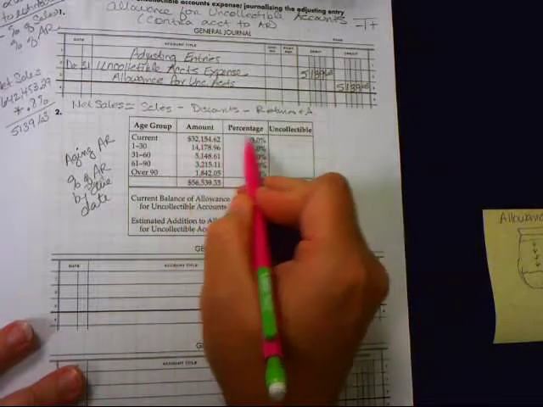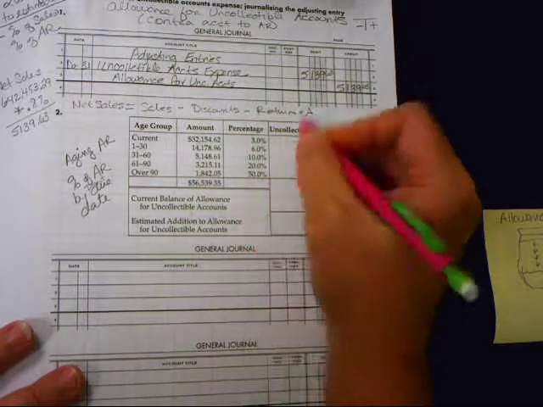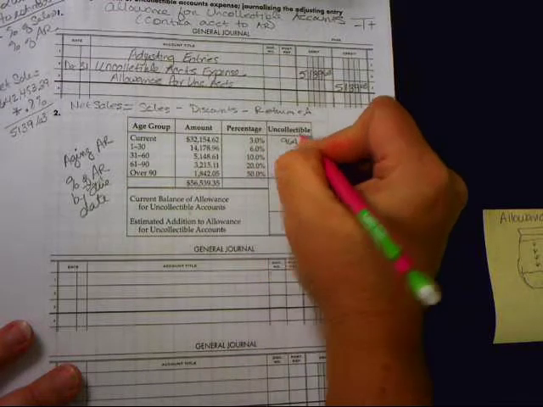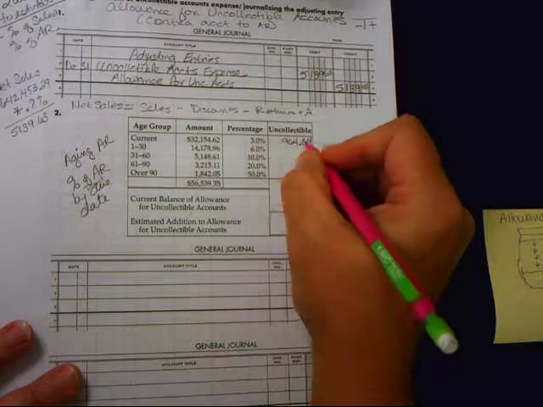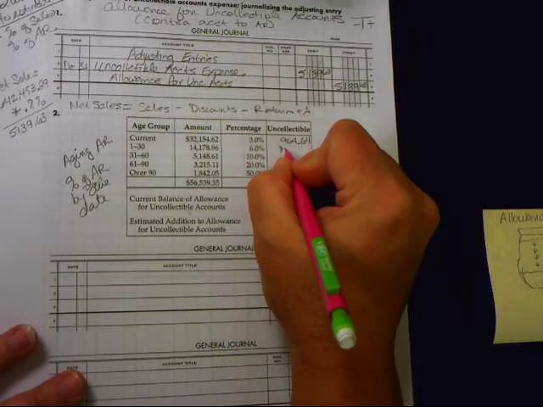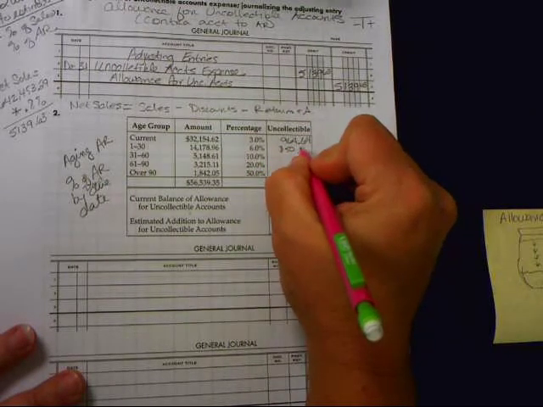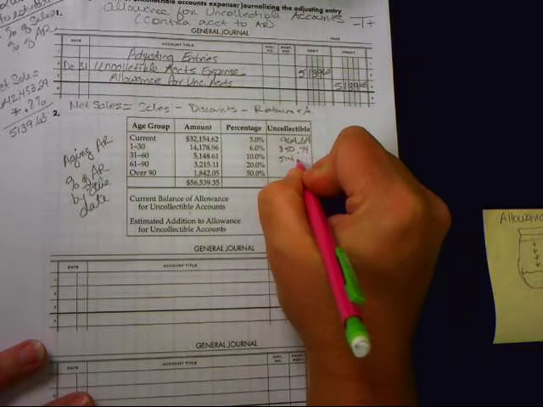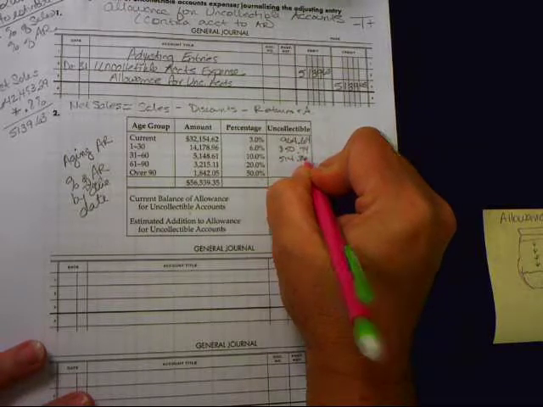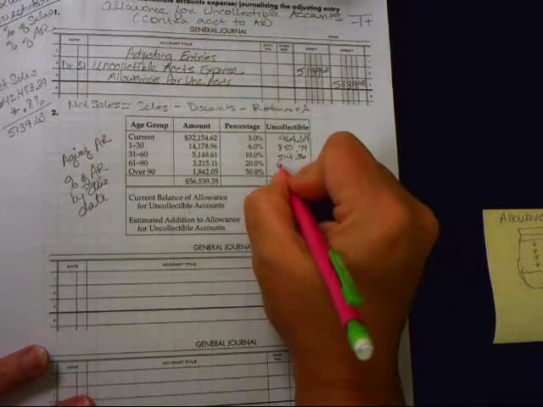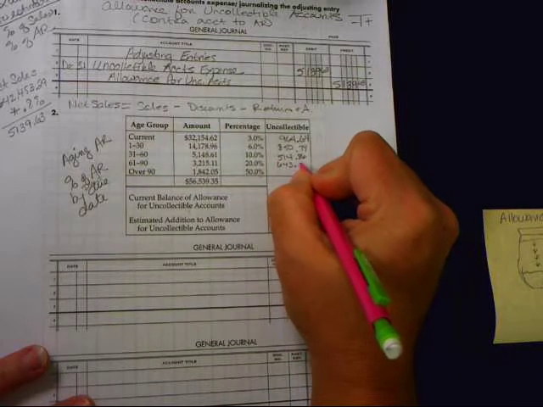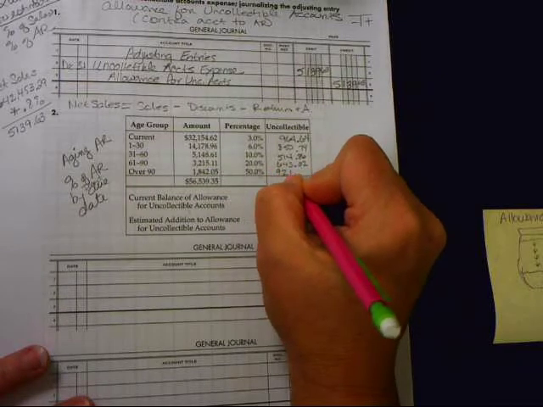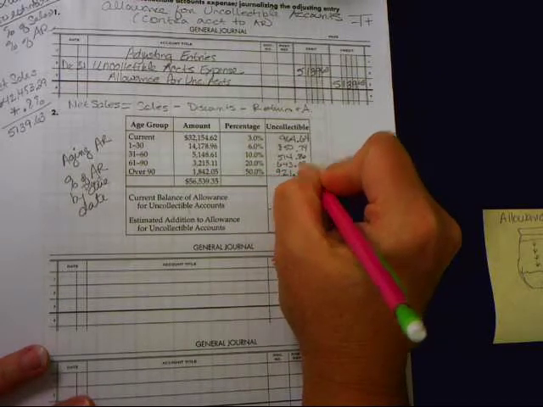Okay, so we'll just start multiplying across, all the way across, to get what we think will be our estimate for uncollectible. So move my magic calculator, 964.64, 850, 74, 514, 86, 643, 02, and 921.03. And then we'll add all those up.